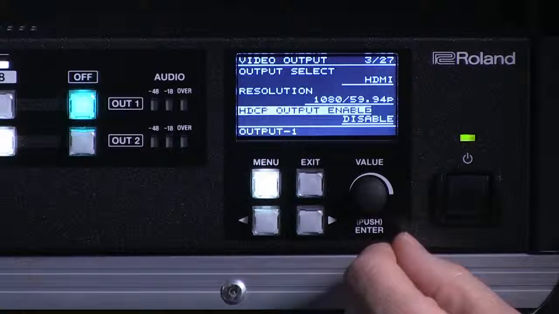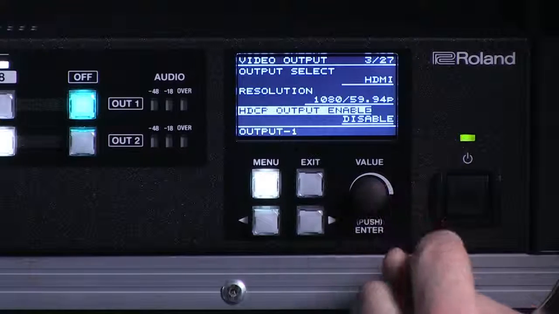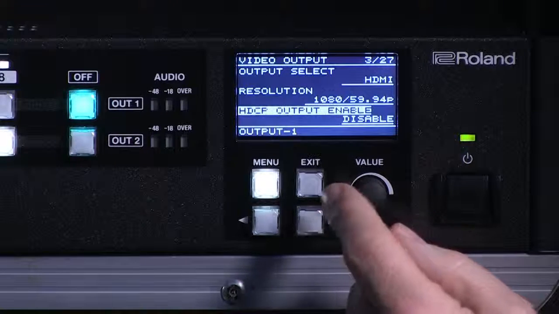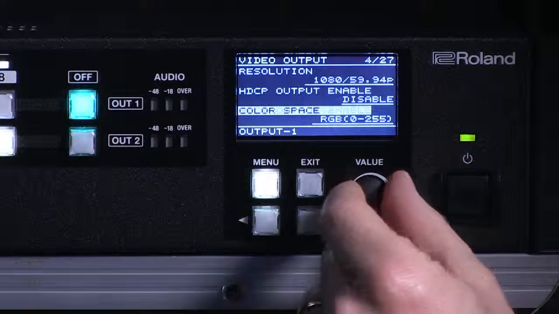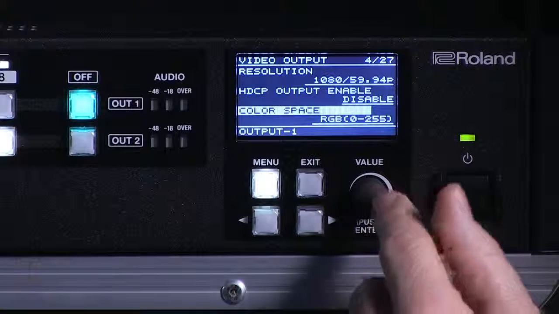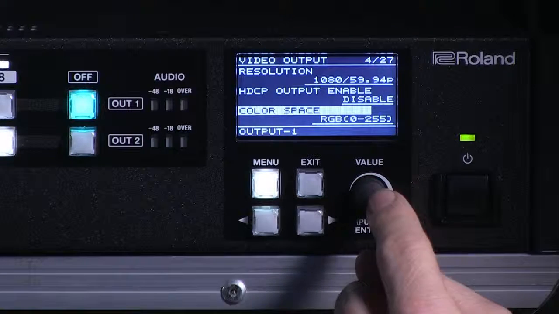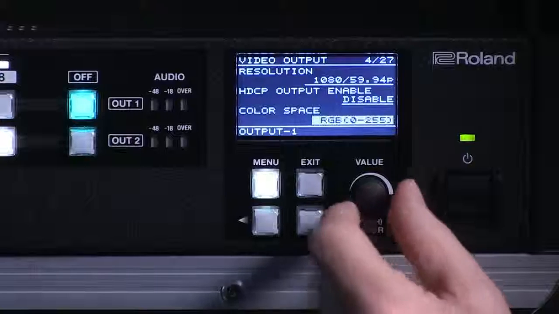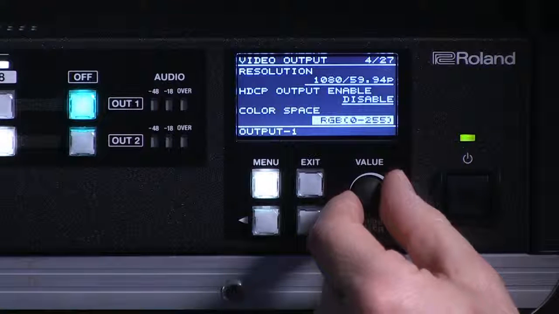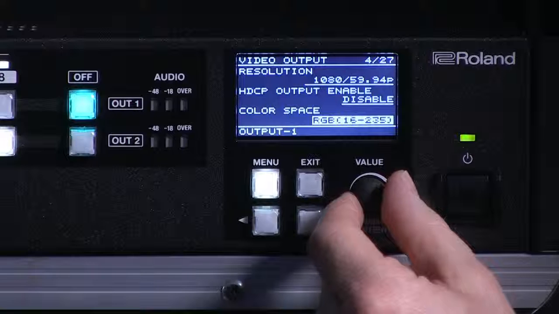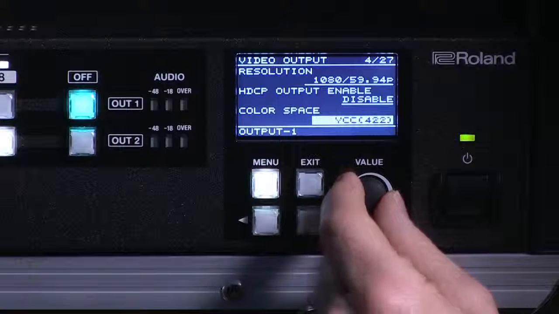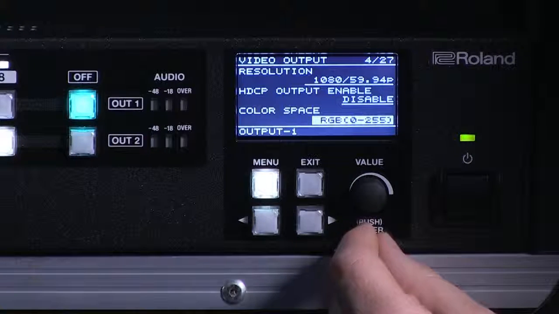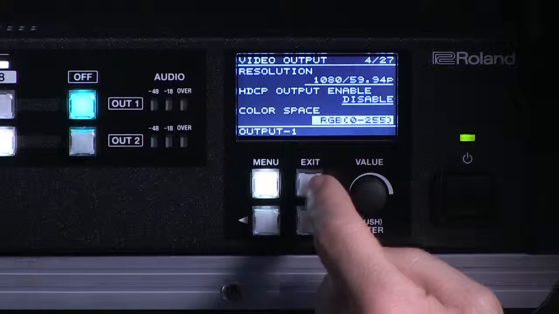Next, let's take a look at the HDCP output enable. Currently, right now, we have it disabled. This video wall driver works best with HDCP disabled. Let's look at the color space. Currently, right now, this LED video wall driver accepts an RGB color space. This also has a 0 to 255, which just works best. Also, we have a 16 to 235. The XS can also output video resolutions such as 444 or 422 color spaces. But for this example, we're going to use 0 to 255 RGB color space.